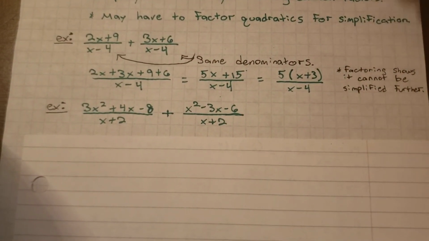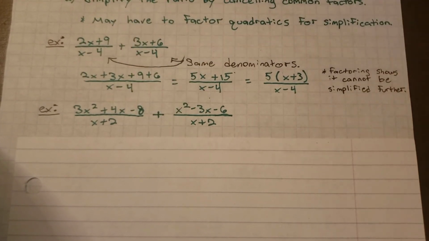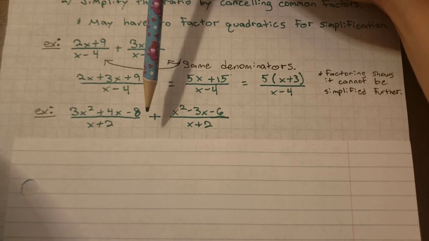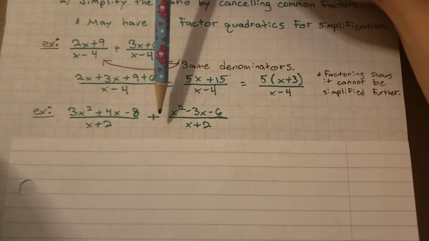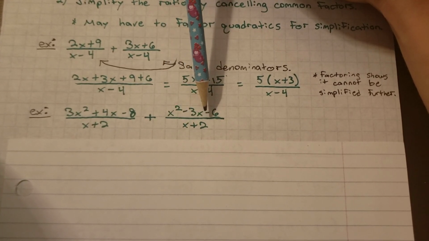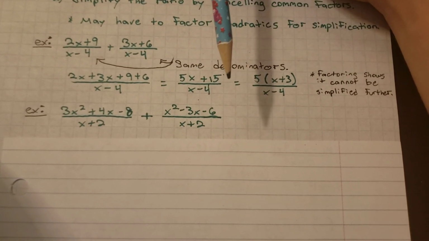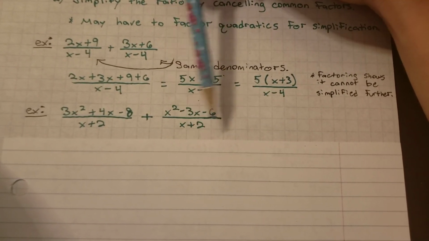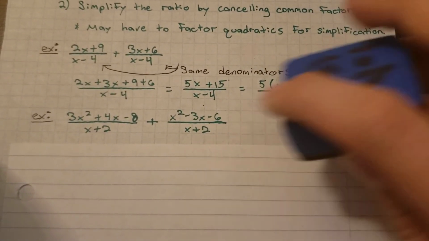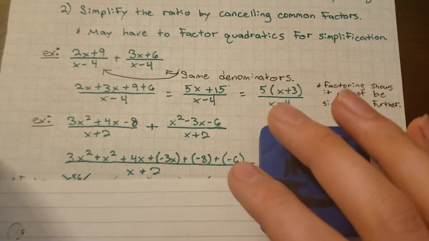Next example. This one we have 3x squared plus 8. Oh, I'm sorry, 3x squared plus 4x minus 8 over x plus 2 plus x squared minus 3x minus 6 over x plus 2. So again, they have the same denominators, x plus 2. And now I'm going to combine my like terms. Okay, so this one is a little bit longer.